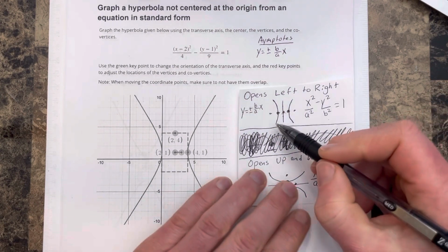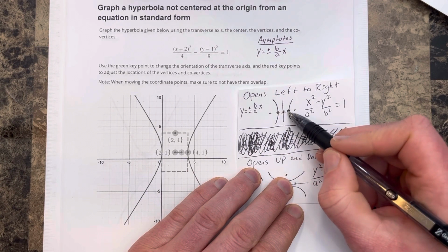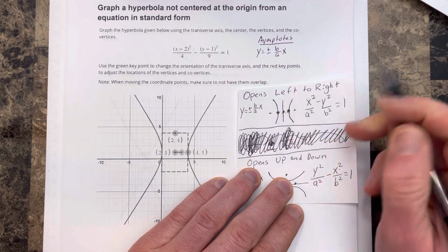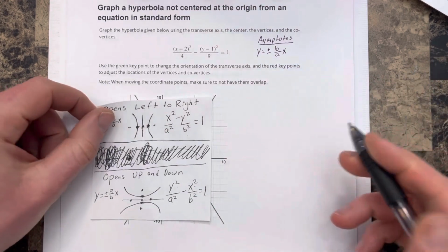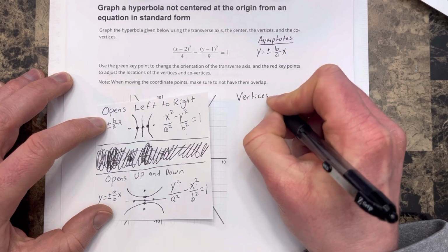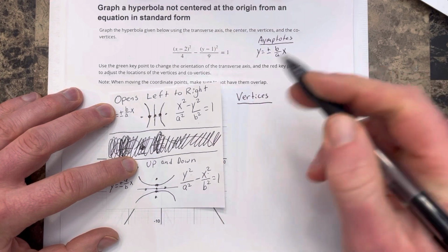And then we know that for our vertices, the distance that would be changing would be the x values. So for our vertices, they would change by the x value.